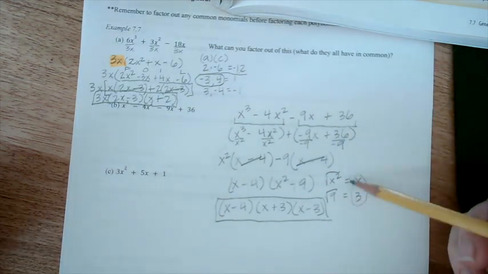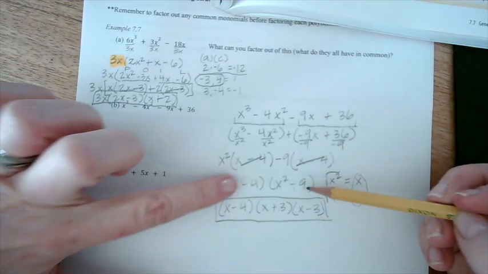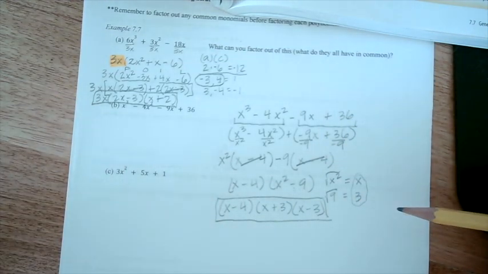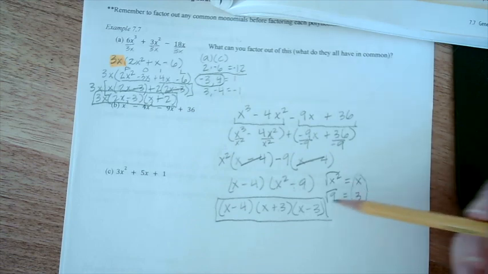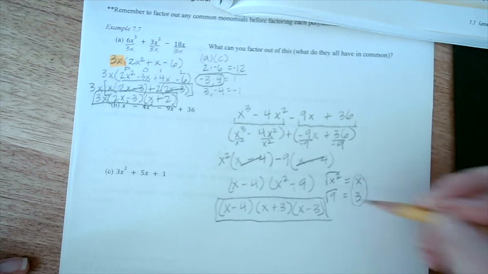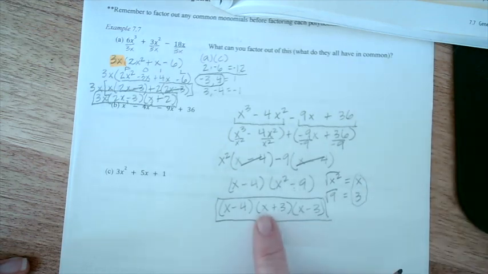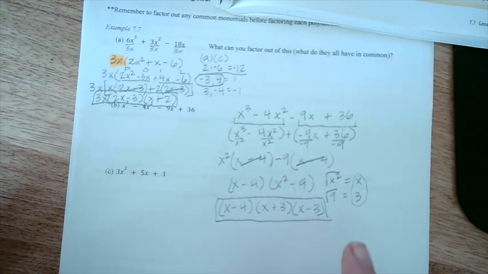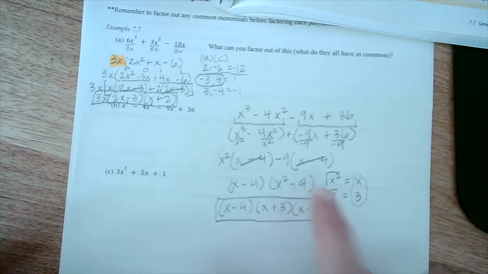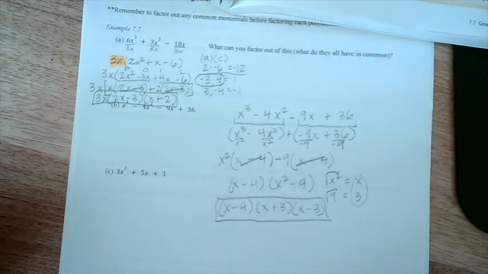You don't have to show this work for me. You could go straight from here to here. But sometimes you need to see it. For those of you that are struggling with it, you may need to see it because you know the pattern that when you do it, this is your answer. X and 3. So x plus 3 and x minus 3. Because remember, this is the F of FOIL, this is the L. The O and the I together end up canceling each other out.